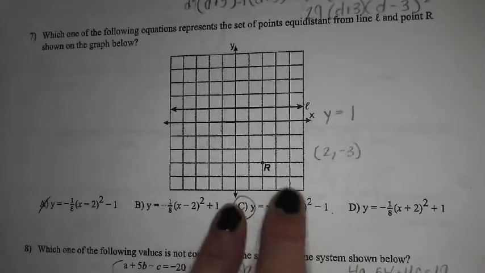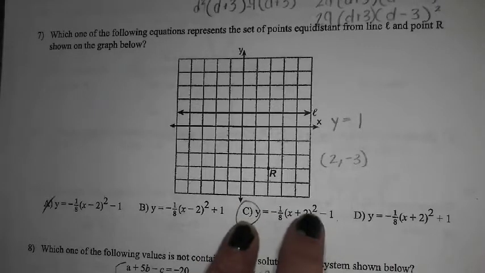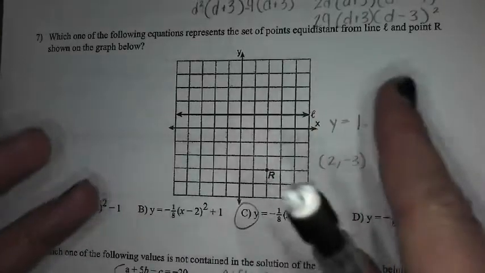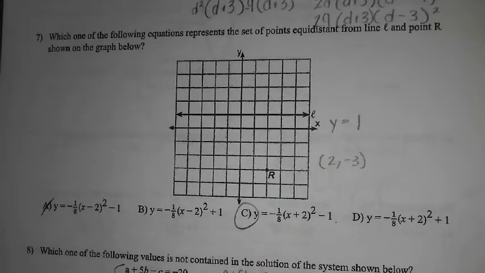Did we read this and understand that was focus and directrix? Okay, because it doesn't use those words, and so I wasn't sure if you were going to be okay with that. So again, let me see, 70% of you got that right, so that's pretty good.